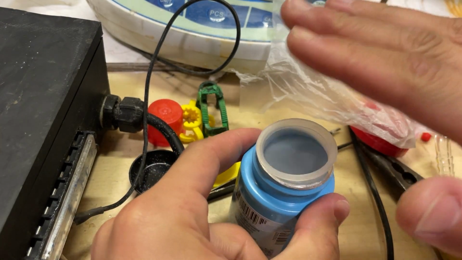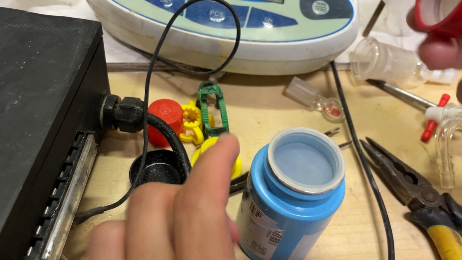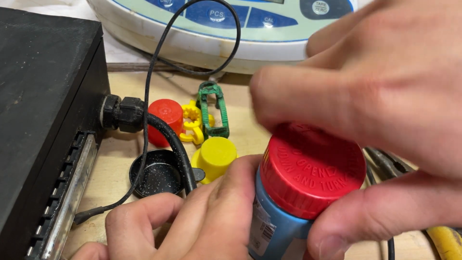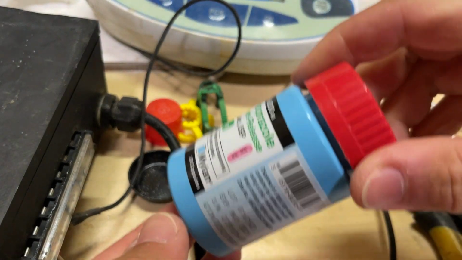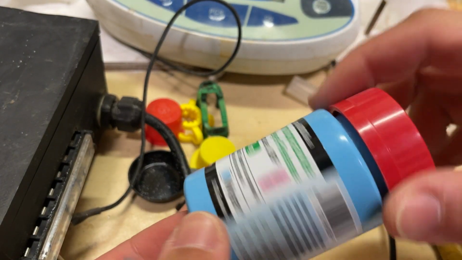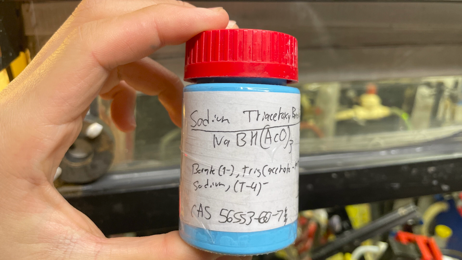Anyways, you want to cap this stuff pretty tightly because it is moisture sensitive, like borohydride itself is. But honestly, I'm not sure how important it is. Just to store it properly, you know. Don't put it in like a plastic bag. Put it in a nice little jar. And I'll relabel this, of course. And here's our final sodium triacetoxyborohydride.